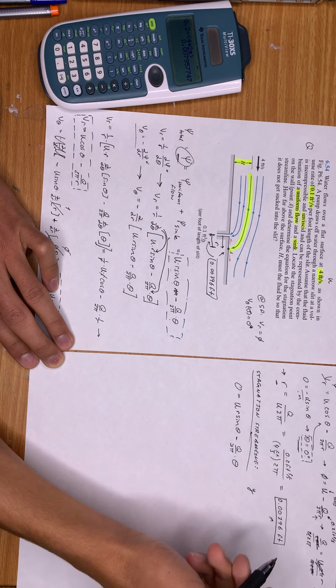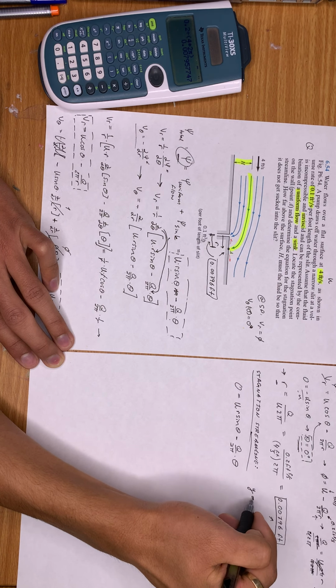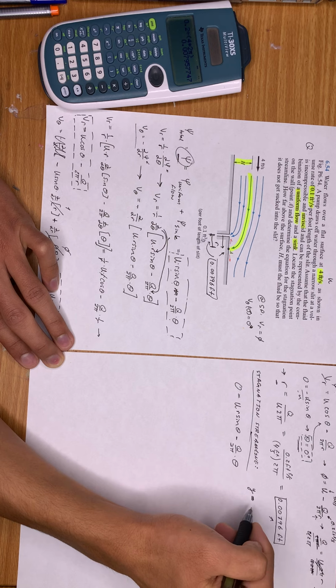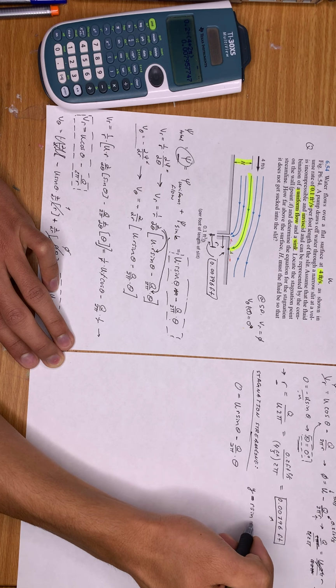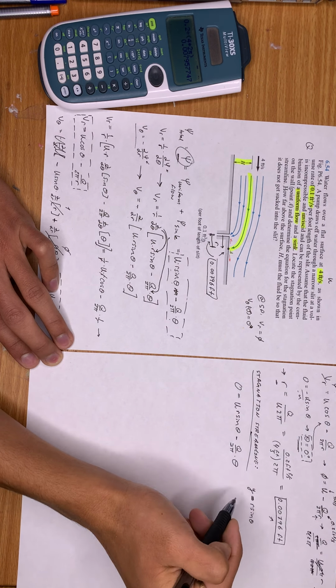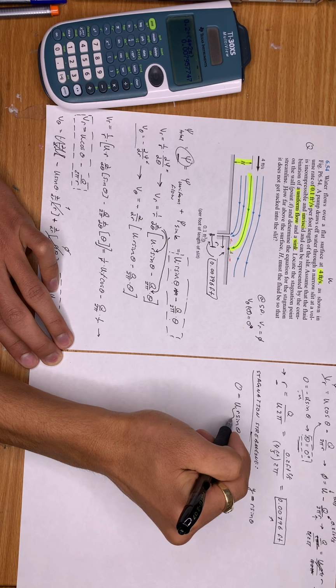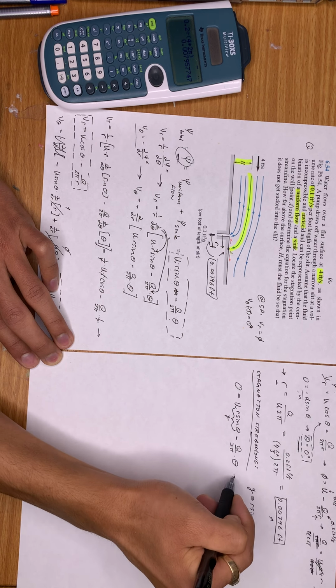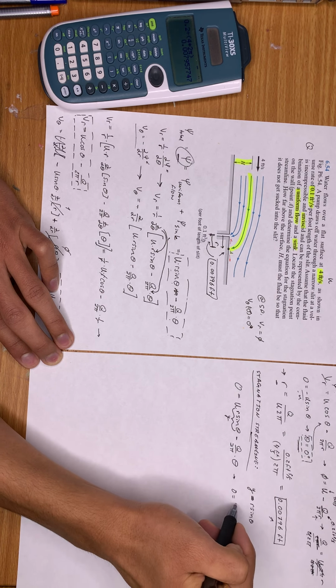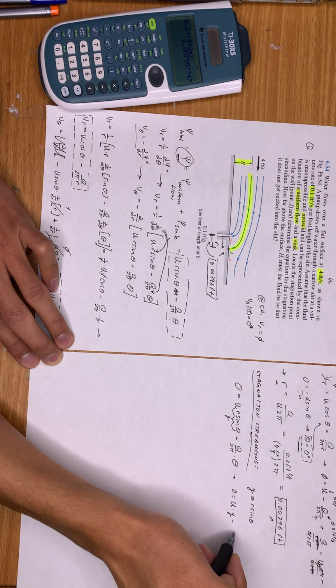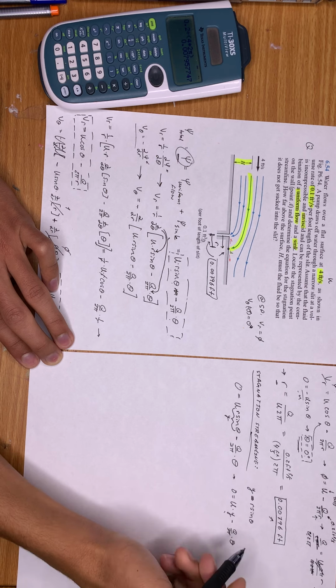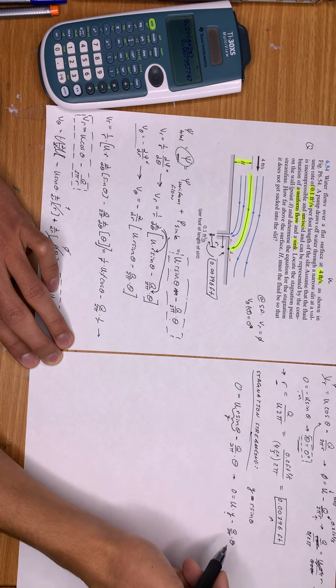And if you recall, when switching from Cartesian to cylindrical coordinates, y is equal to r sine theta. So we can replace y here, which gives us 0 is equal to u times y minus q over 2 pi times theta.